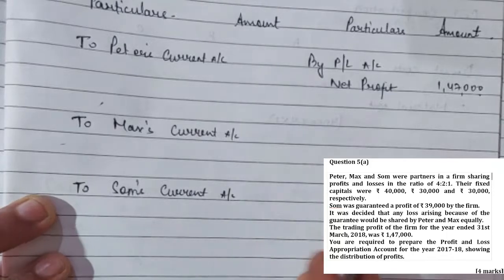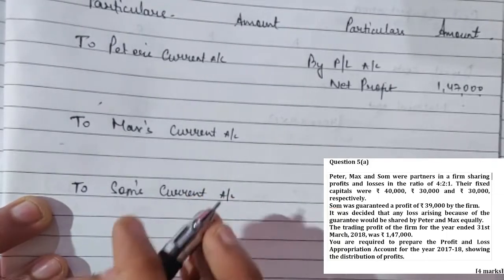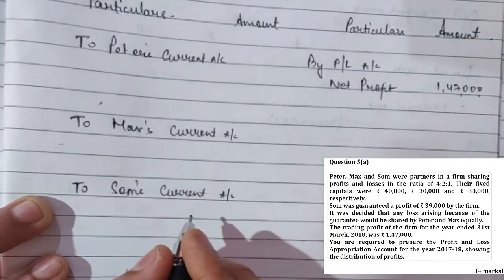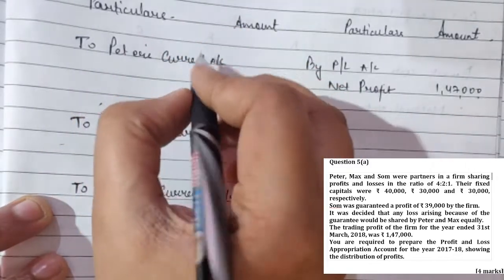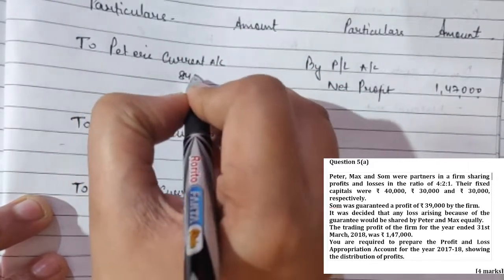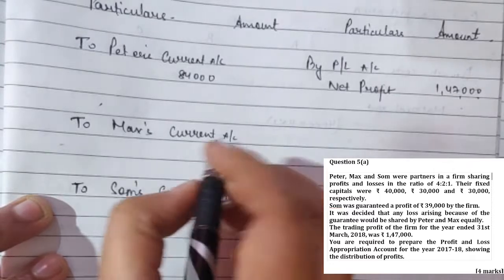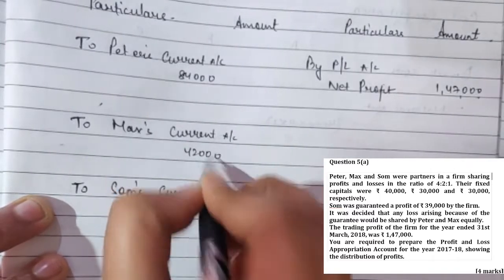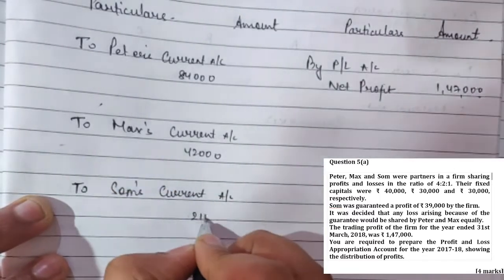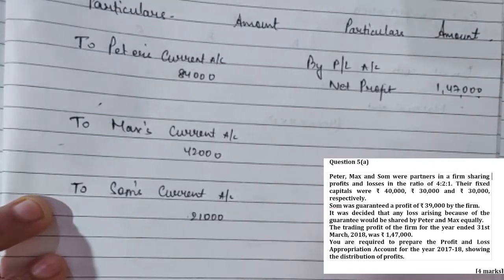If we divide 1,47,000 in the ratio of 4:2:1, the amounts come to 84,000 for Peter, 42,000 for Max, and 21,000 for Som.